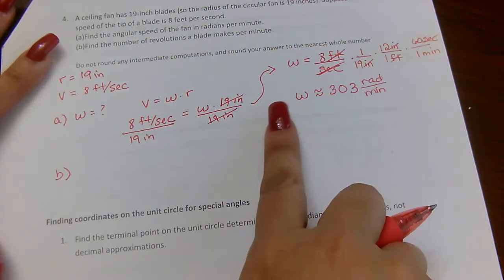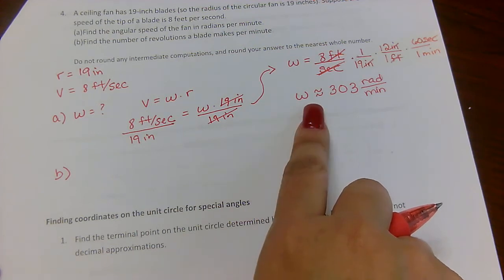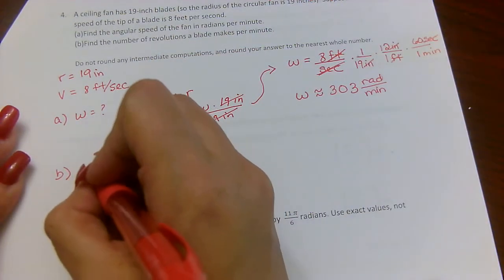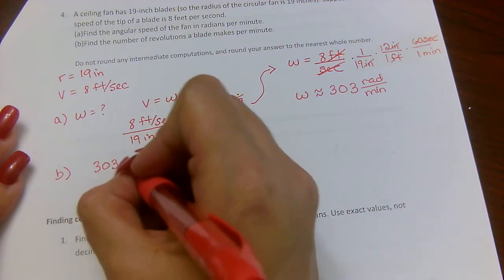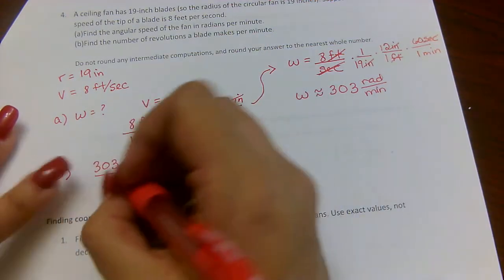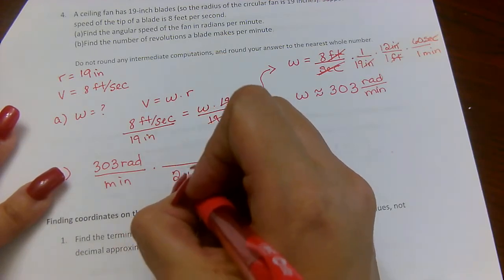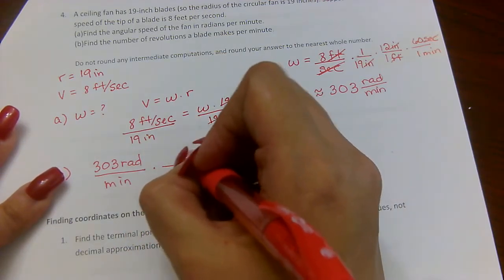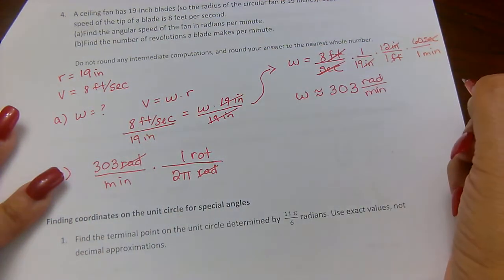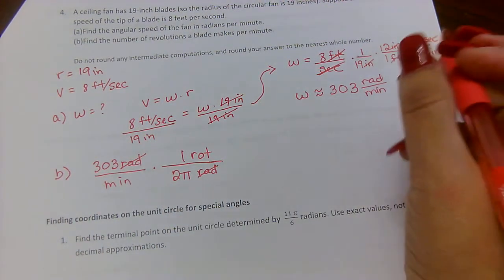So remember, when you're going from angular speed to rotations per minute, it's a number of turns. So I'm going to start with my angular speed, 303 radians per minute, and I'm going to change that to revolutions per minute. So 2 pi radians is equal to 1 rotation. So these radians will cancel, and I'm going to divide by 2 pi.